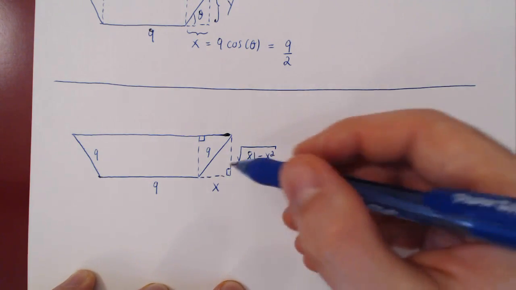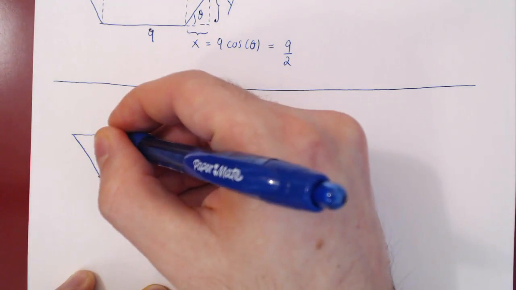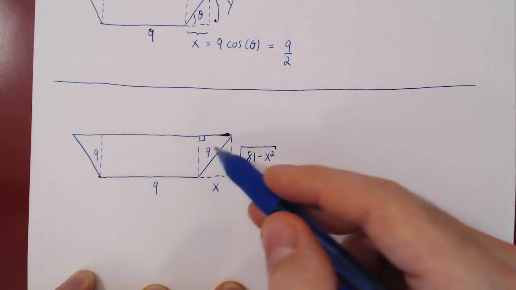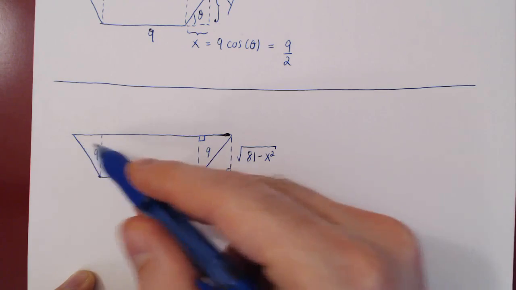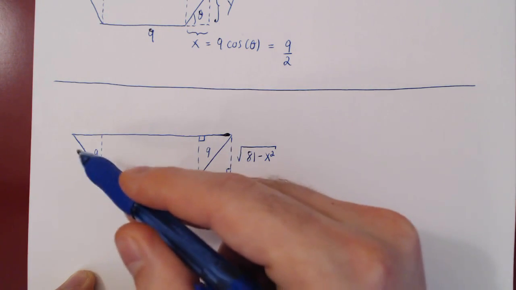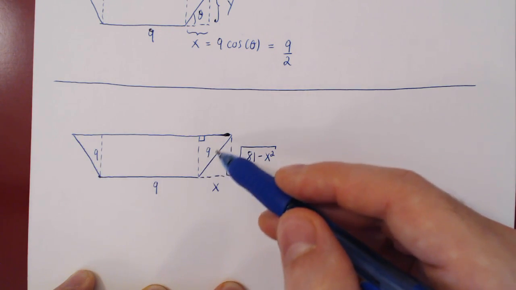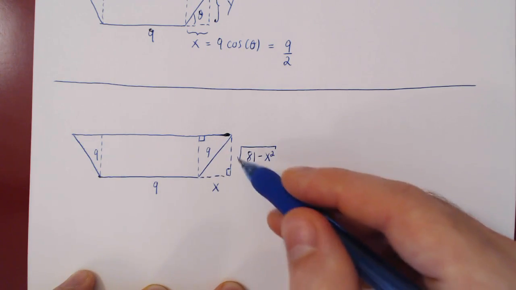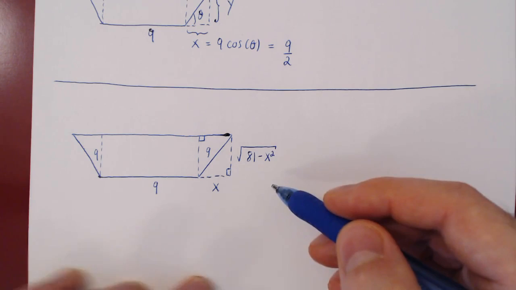And now, well, the area of the two triangles, they're the same triangles, so the area of this plus the area of this is just the area of the rectangle, which is the base times the height, so x times the root of 81 minus x squared.